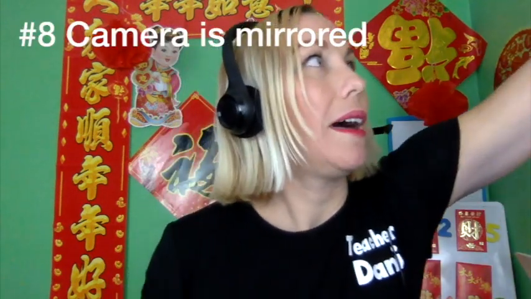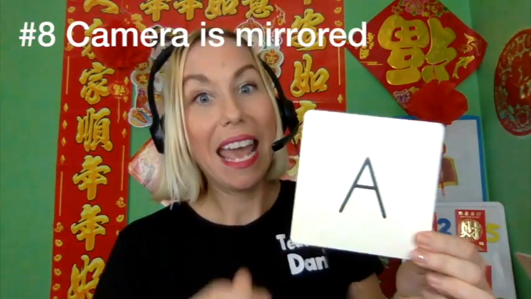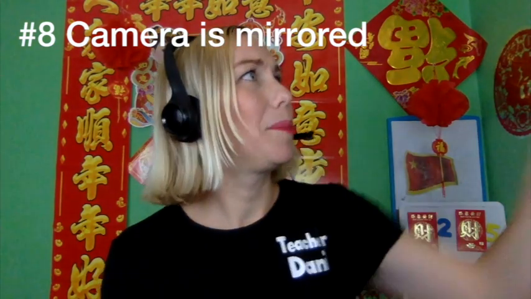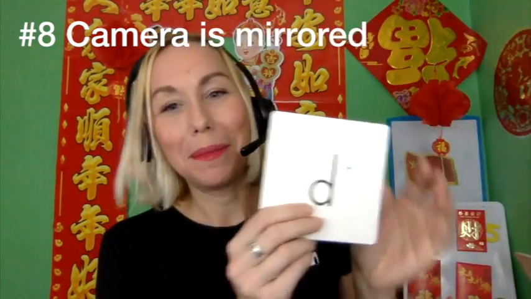Okay, what else? Oh, the camera at Gogokid is flipped. So when I hold up my A, well, A is not a good example. When I hold up D in a Gogokid camera, it will look like I'm holding up a B. Don't worry, the student sees it normal. It is just a flipped screen. So do not stress over that.